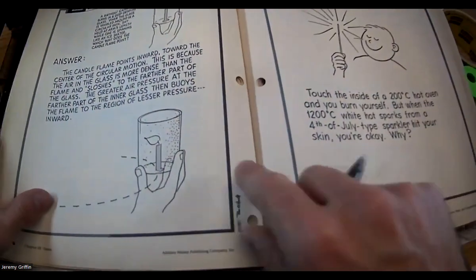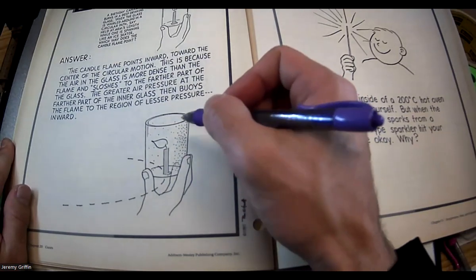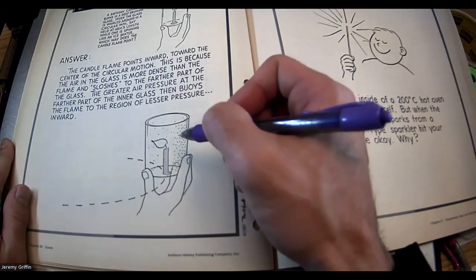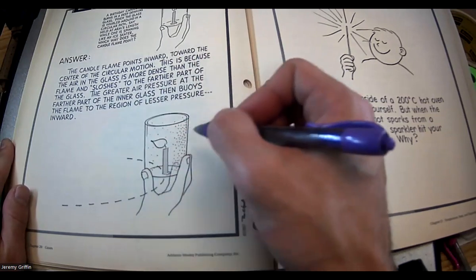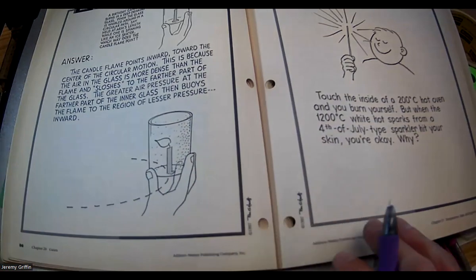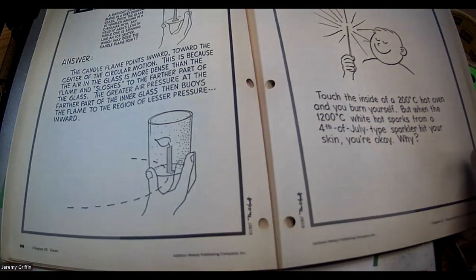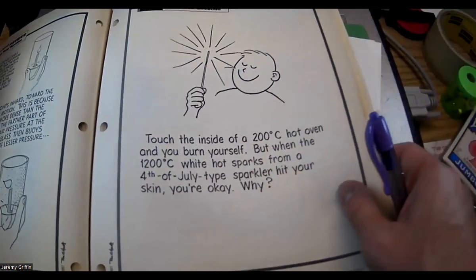I like this diagram because see all those dots? Those are dense air molecules, relative to that candle flame. So in a centrifuge, all the dense stuff goes to the outside, all the less dense stuff towards the inside, including the candle flame. Try that too. Guys good? Okay.